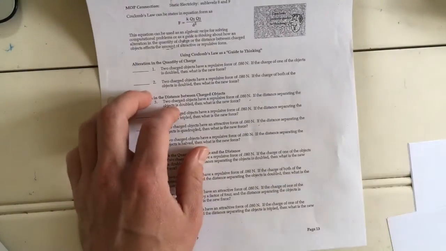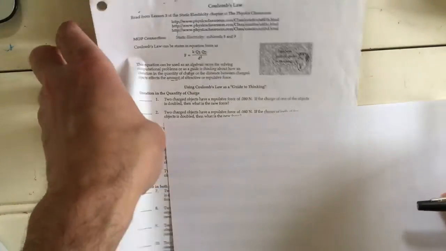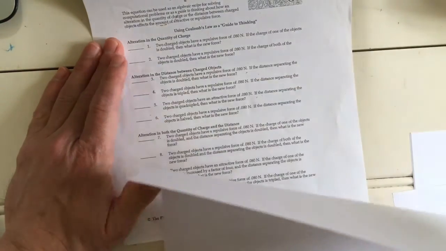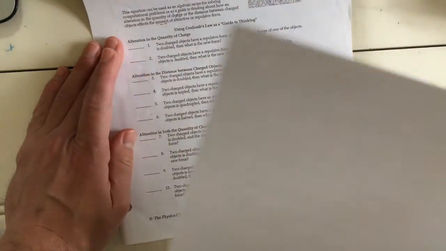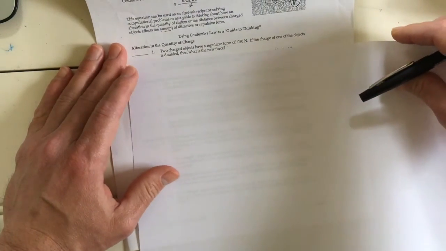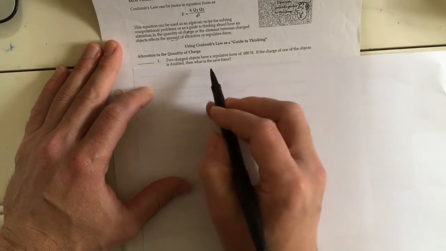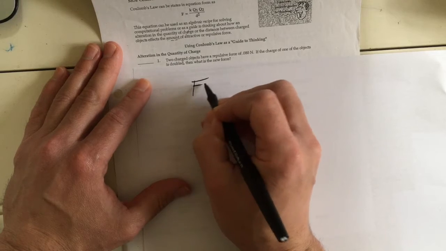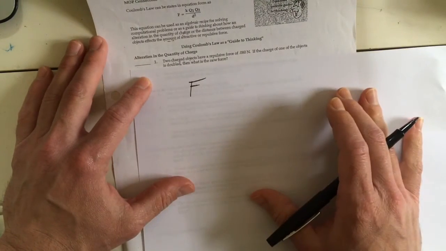We're just going to say that they have a force of F, and we won't even worry about repulsive or attractive. It looks like maybe a couple are attractive somewhere along the way, but we're not going to worry about that right now either. So we're just going to call that force F. And it says if the charge of one of the objects is doubled, what is the new force?